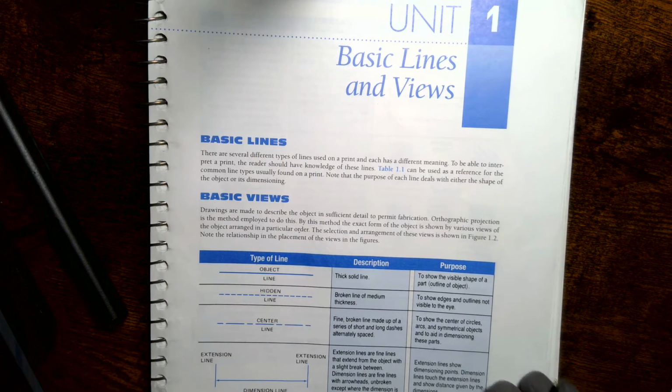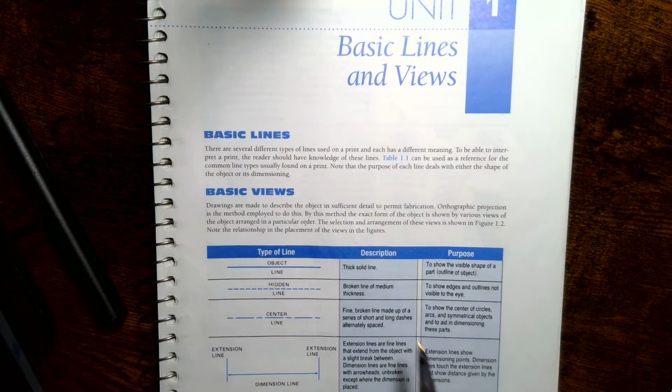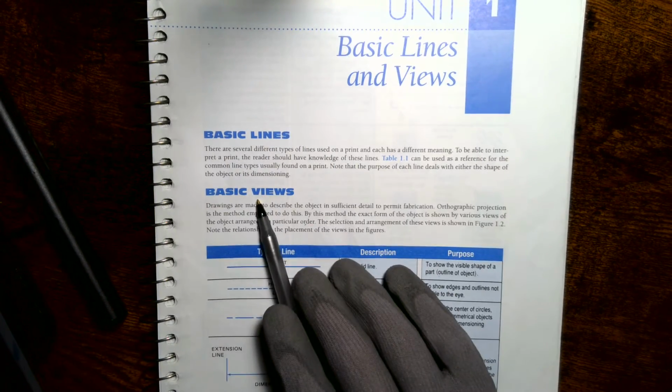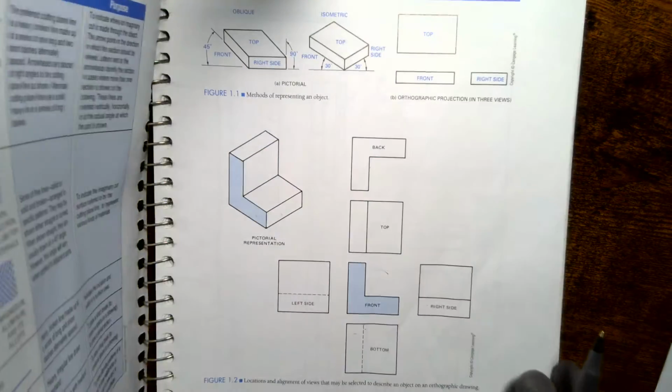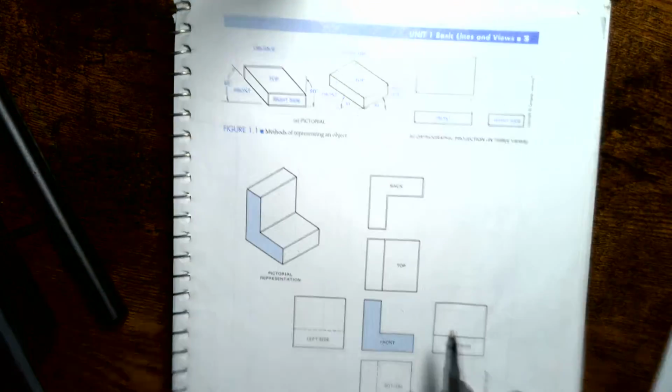Okay, so I'm going to try to move through this a little quicker to try to keep up. We just talked about basic lines. We're going to be talking about basic views now. You can read this paragraph if you'd like. We're going to move on to this table, though. I'm going to break down some of these views that you see here.